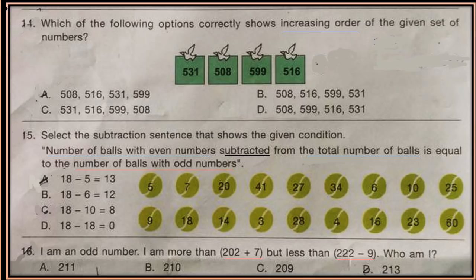Question 14th. Which of the following options correctly shows increasing order of the given set of numbers? So see the figure, some set of numbers is given. You have to choose the option which correctly shows increasing order of the given set of numbers.